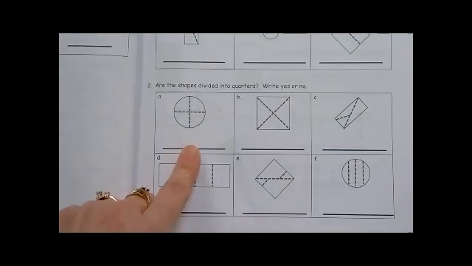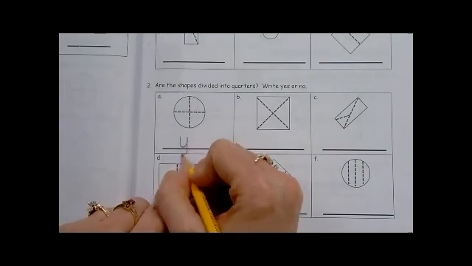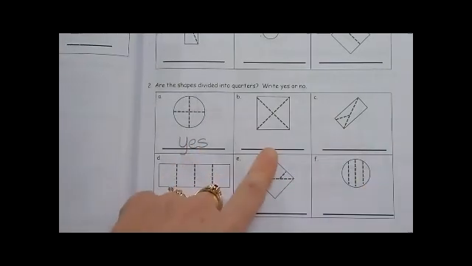Is this shape divided into quarters, and are each part the same size? Yes, it is. How about this shape? Was it divided into quarters? Yes, we have 4 parts. And are each the same size? Yes.